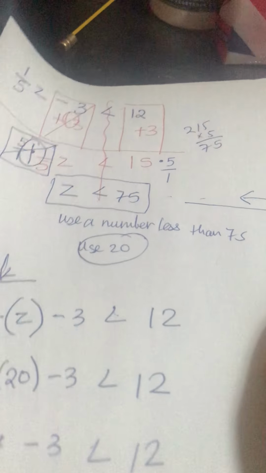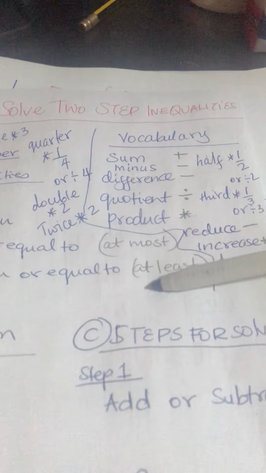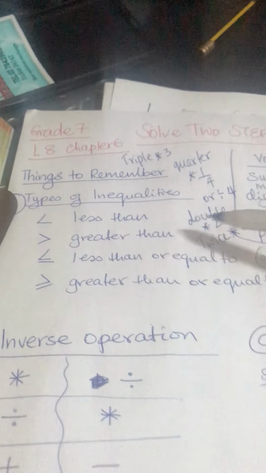Let's do a word problem. So when it comes to word problems, we have to remember those words, at least and at most. You have to remember these words, because if you write the wrong one, your answer will be wrong.